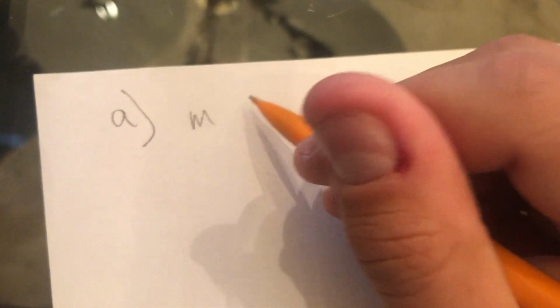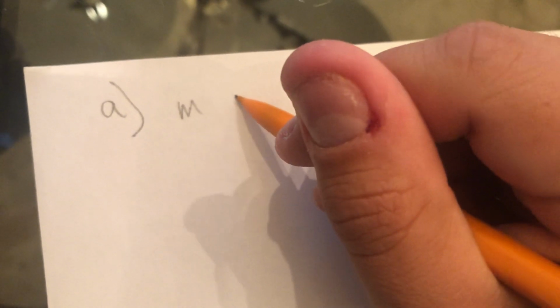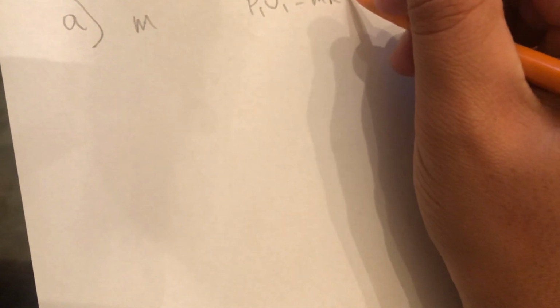All right. So first, we are going to look for the mass of hydrogen in the cylinder. So for mass, we're going to use the equation of state. So P1 V1 is equal to mR T1.